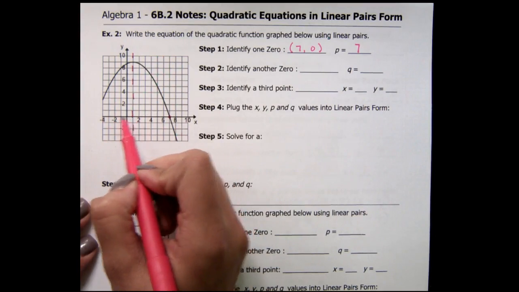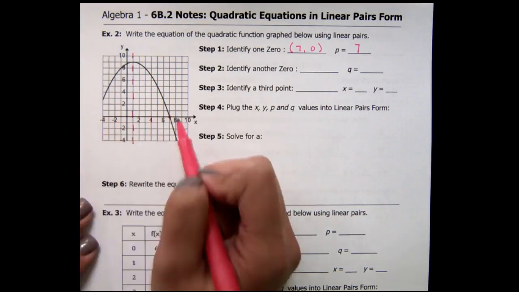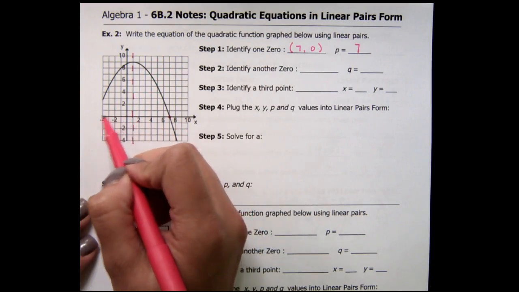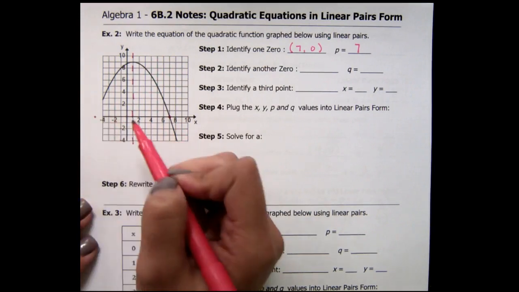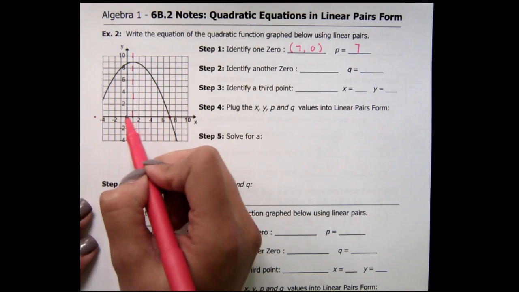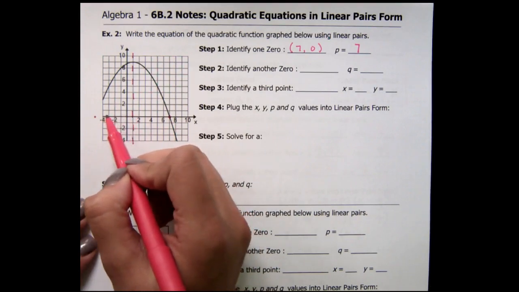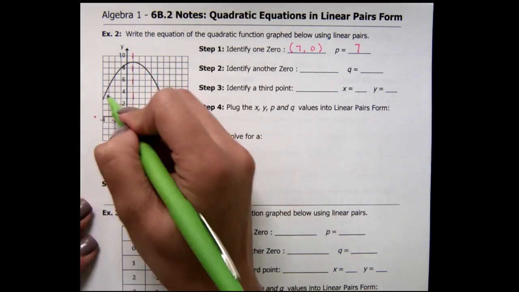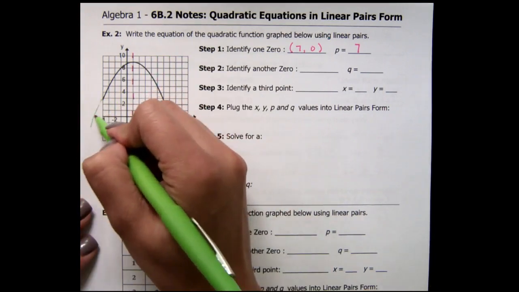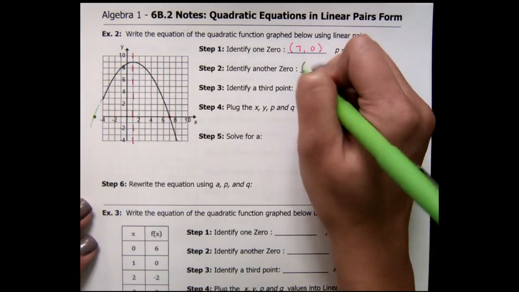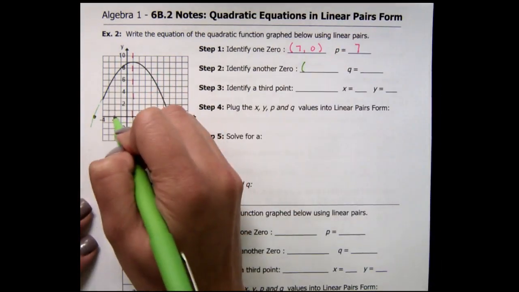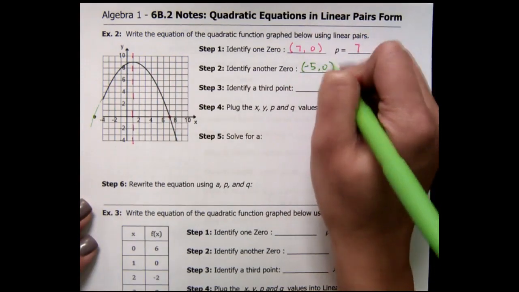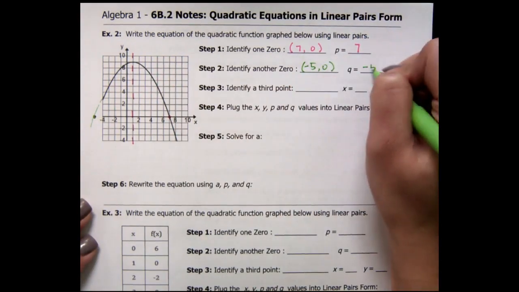So therefore I need to move 6 spaces to the left to find the other x-intercept. So 1, 2, 3, 4, 5, 6. So whenever I extend this parabola, it's going to intersect over here at -5, 0. So Q is -5.